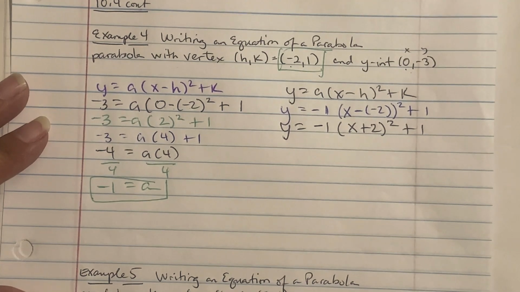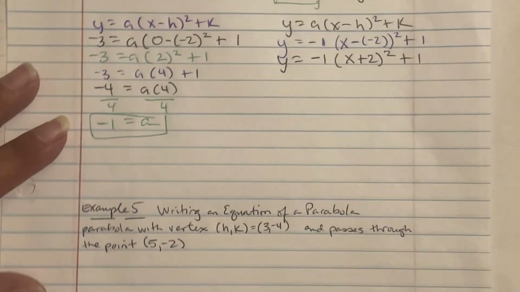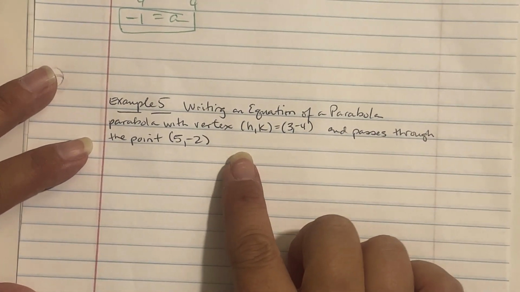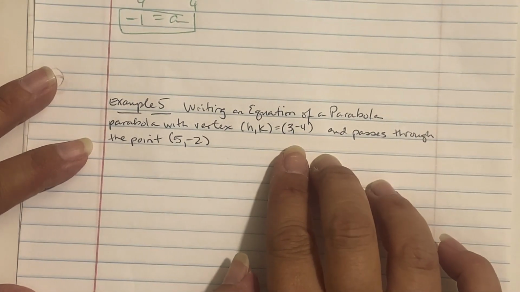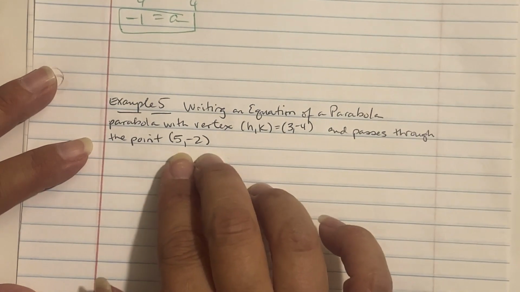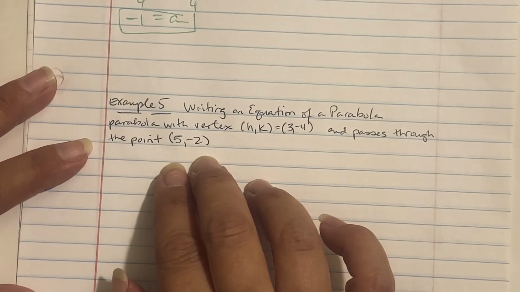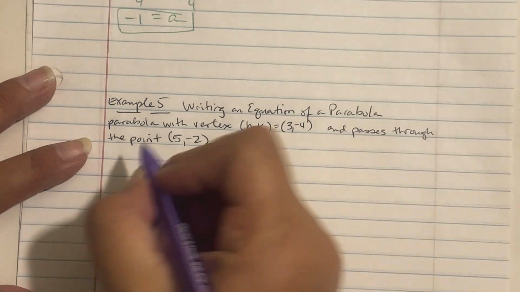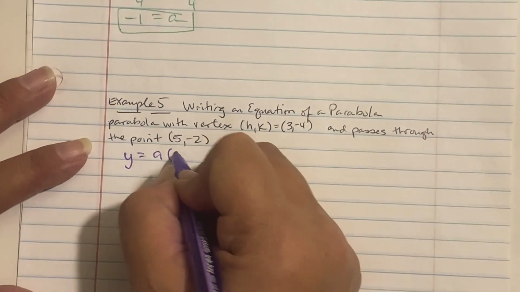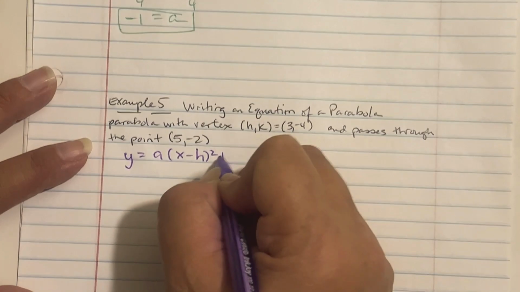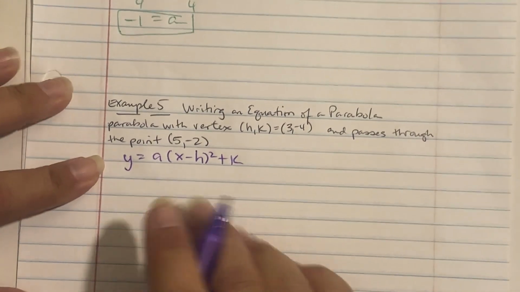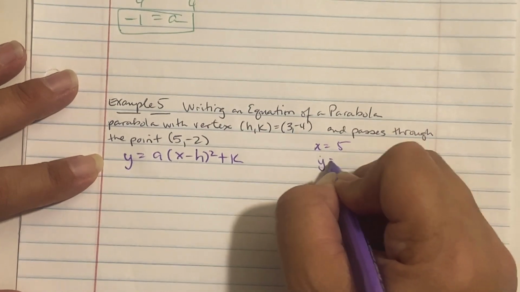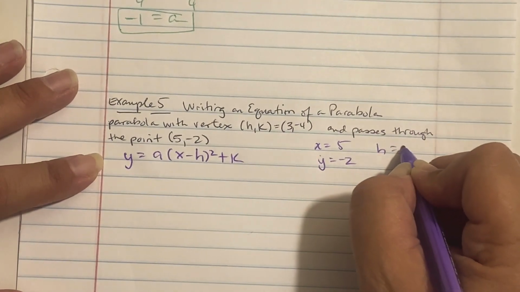And example 5 says write an equation of a parabola. The parabola with vertex hk is given to us, 3, -4, and it passes through a point 5, -2. It did not pass through the y-intercept, so they gave us a point. So again, we're going to use the basic formula, y equals a times x minus h squared plus k. They did not give us the a, they gave us a point. So our x is going to be 5, the y is going to be -2, h is 3, k is -4.